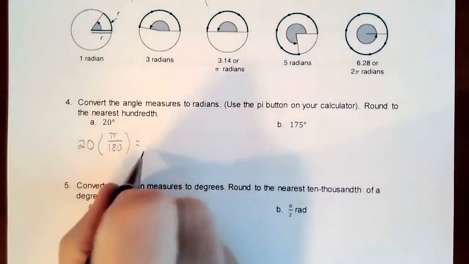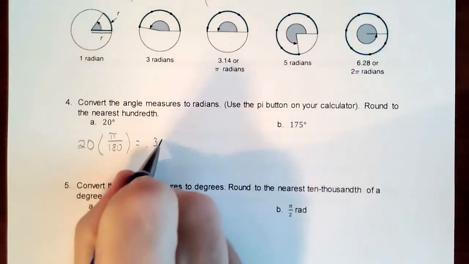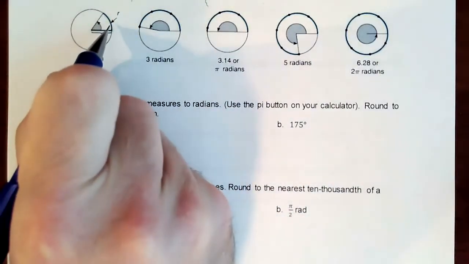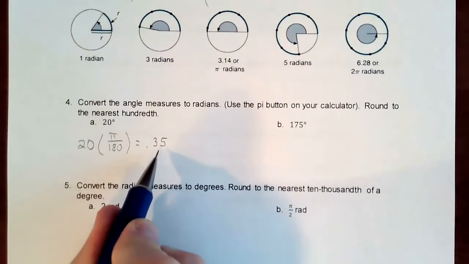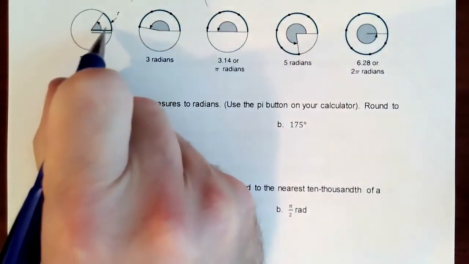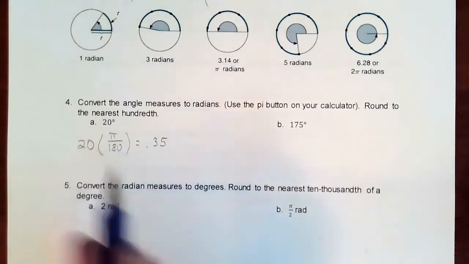All right, so there's 1 radian, and that's 1. And we'd be at 0.35. So we would be something smaller than that, which would make sense because we're talking about 20 degrees, which is small.